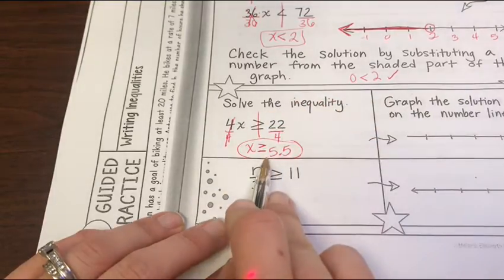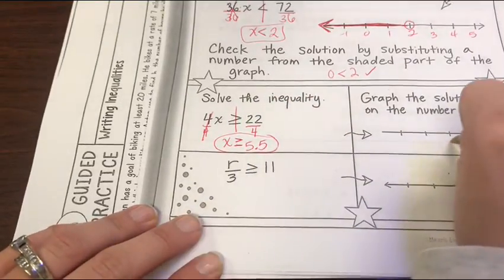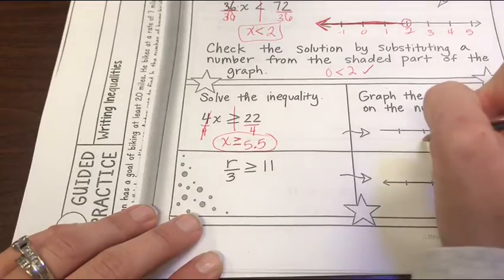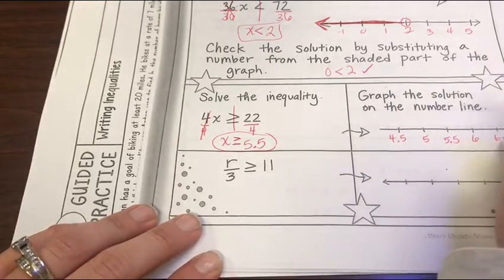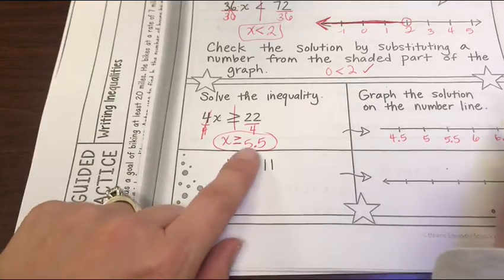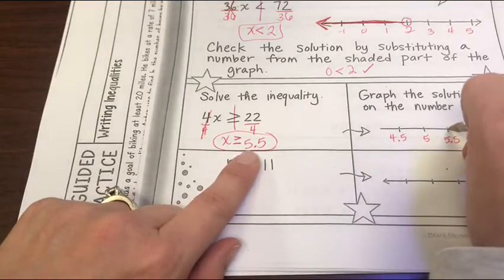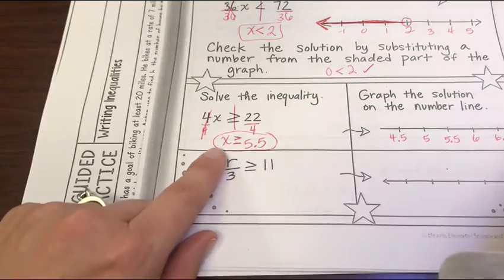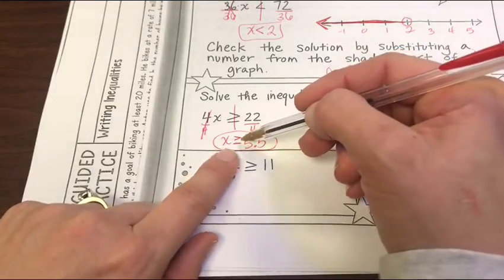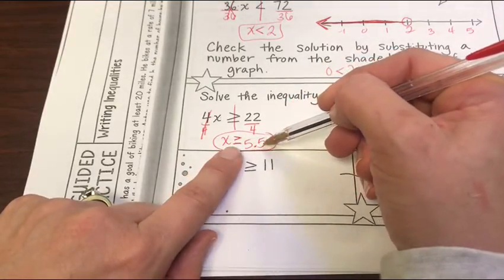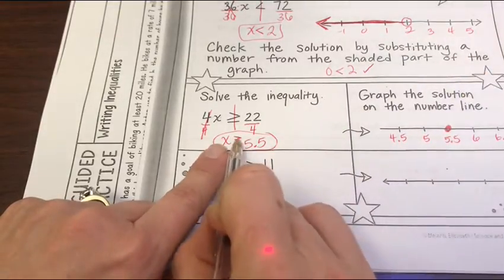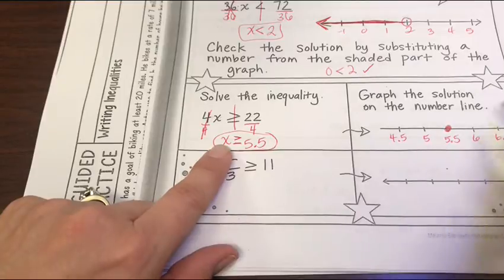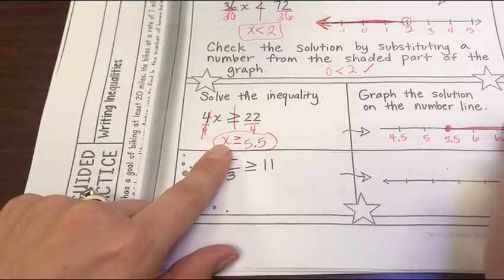So this is what I'm graphing. And again, I can number it however I want. I am just going to count by half. But as long as I have a dot on 5 1/2, I'm okay. So let's think of what kind of dot it could be. Could it be equal to 5 1/2? Yes. So we need to color it in, but it could also be greater than 5 1/2. So I'm going to go toward the greater side of the number line.